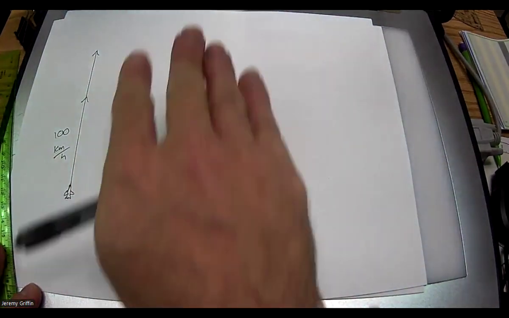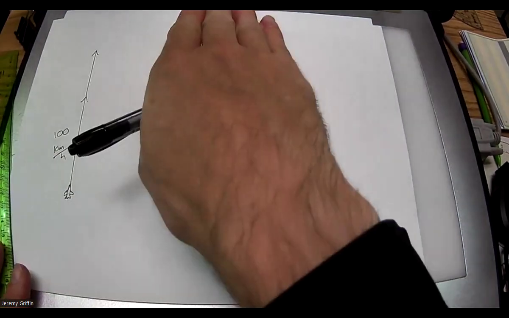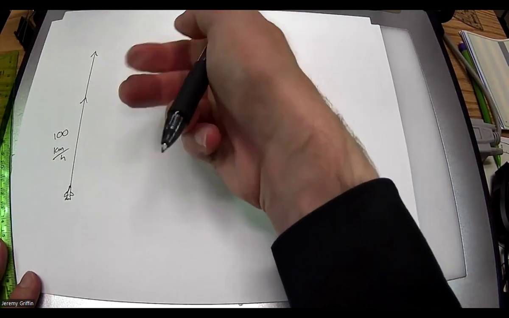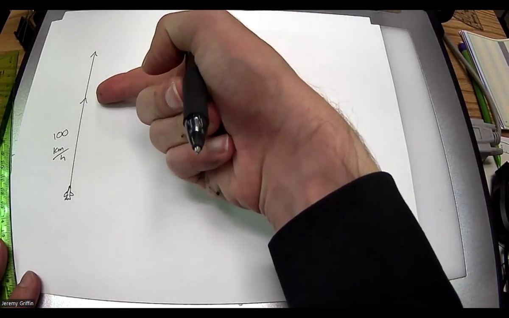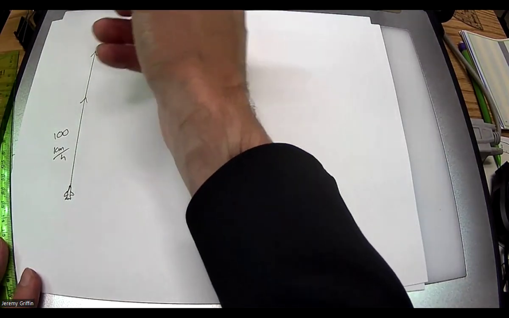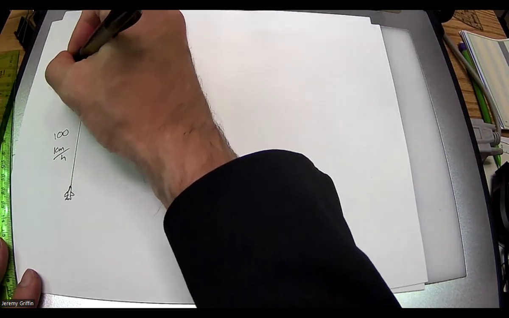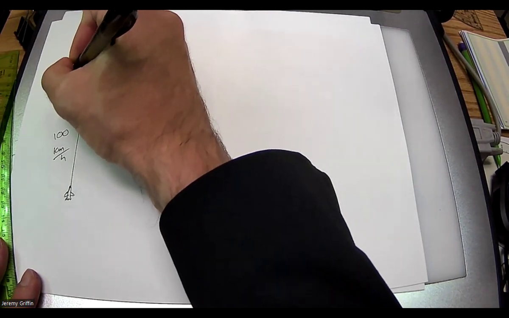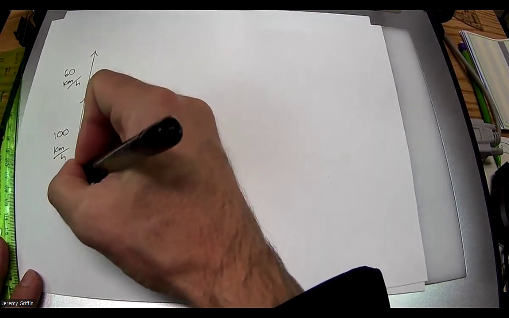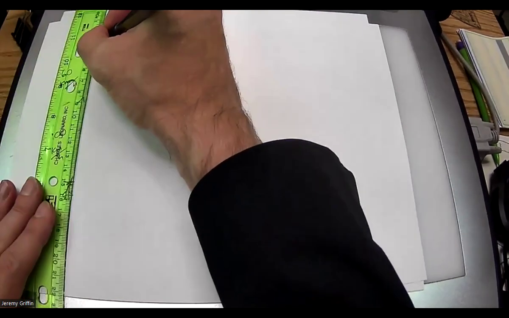Now, what if the air is also blowing in the same direction? We've got a wind. Notice I connected these vectors. It's called tip to tail vector connection, and it's in some of those Friday videos too. So I'm adding these vectors geometrically. Let's throw on a number: 60 kilometers per hour.